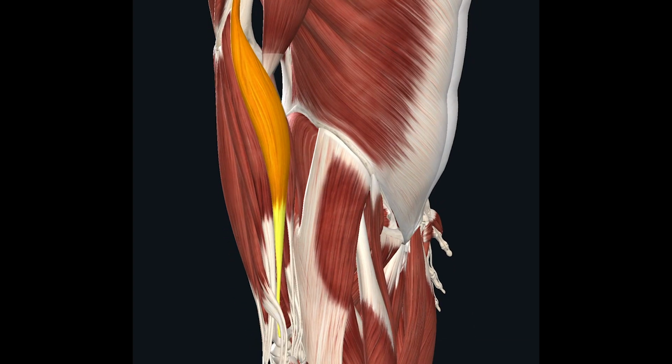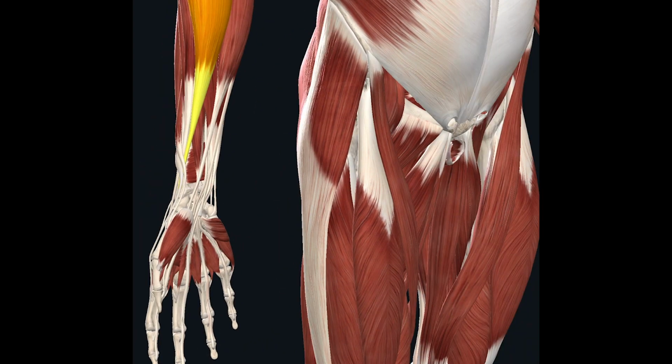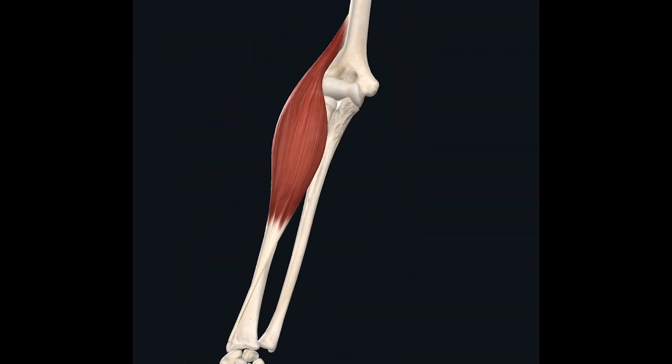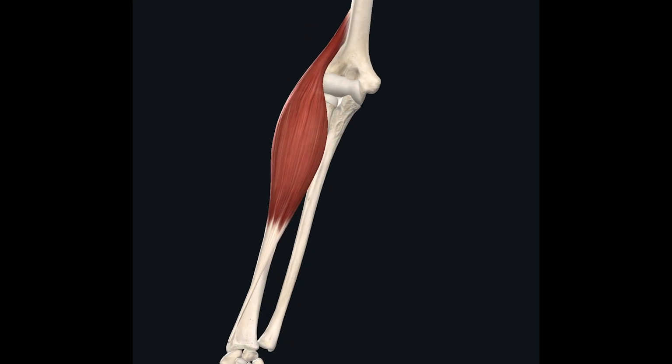And if we follow it down, you can see that its insertion is down here on the styloid process of the radius.